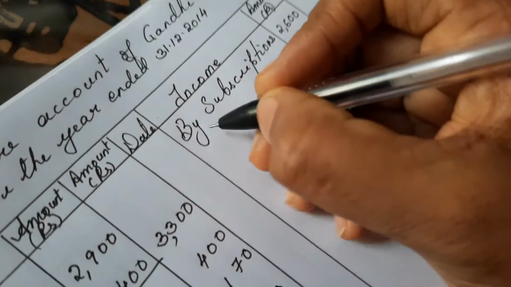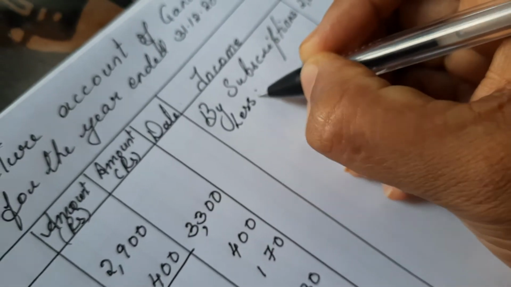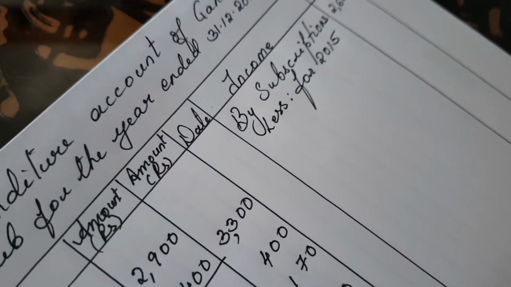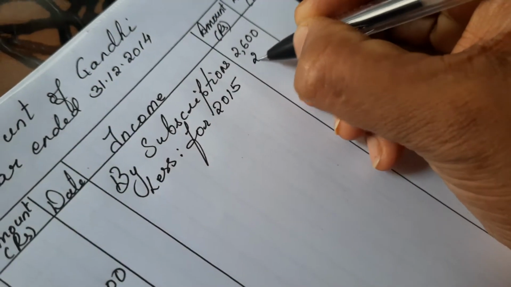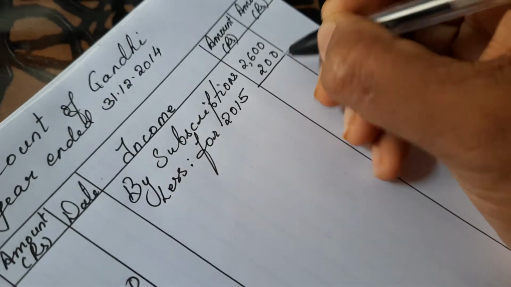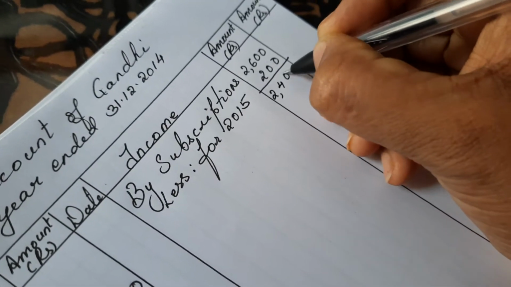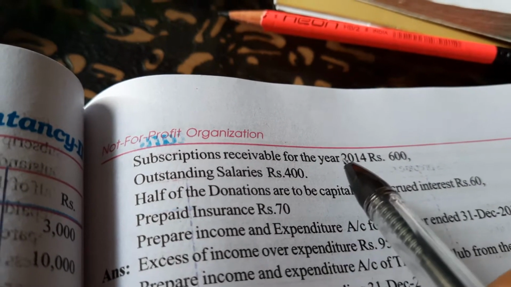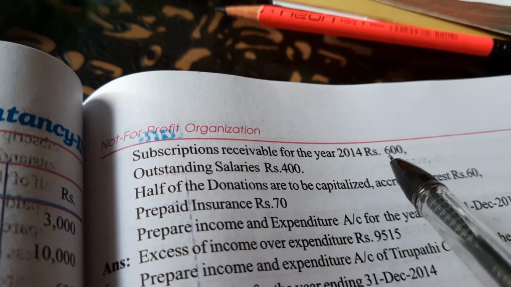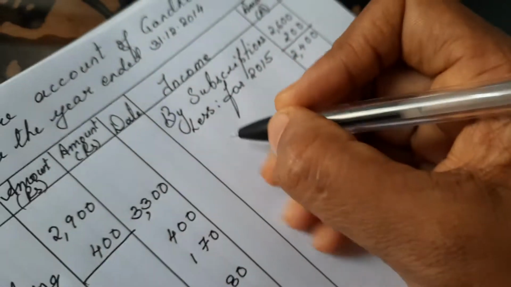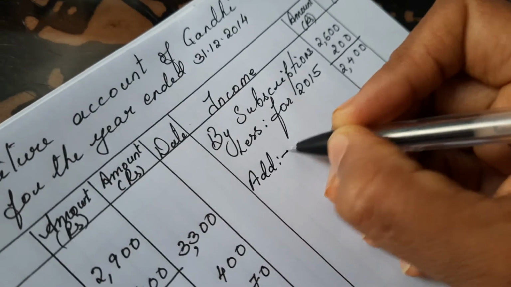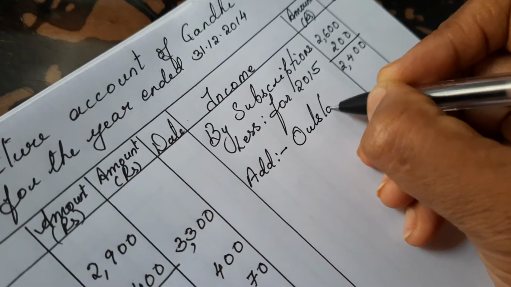So what we are supposed to do is deduct, that is less, for 2015. You'll write the 2015 subscription amount, which is already given in the question. So we'll take the actual amount which belongs to 2014, which is 2,400. Then if you see the adjustment, we are given that subscription receivable for the year 2014. So for the current year, how much do we still have to receive? 600. So whatever belongs to the current year, as explained earlier, is to be added. And what is this? Outstanding for 2014.